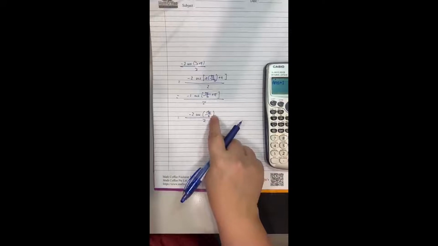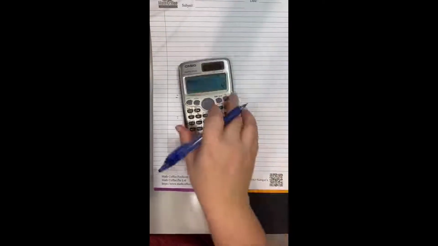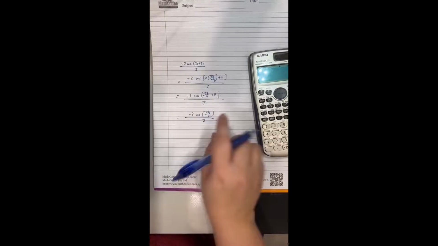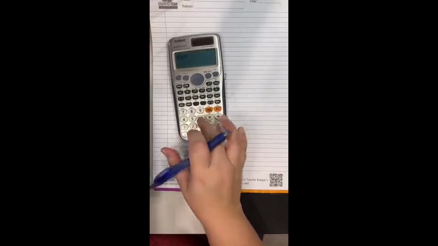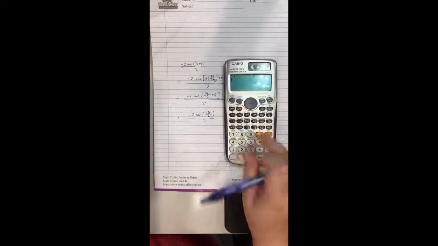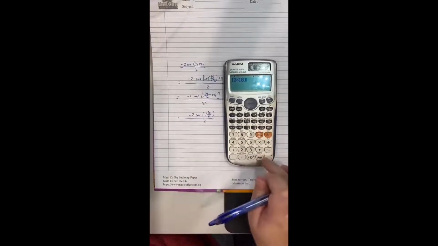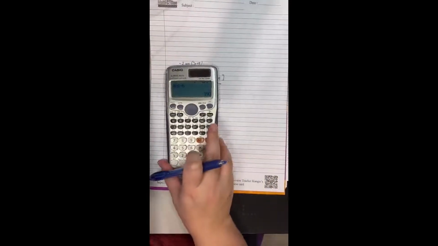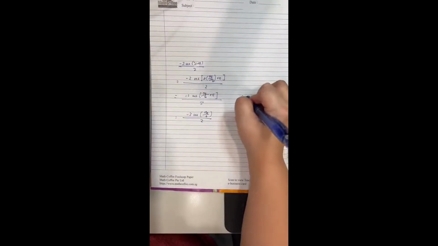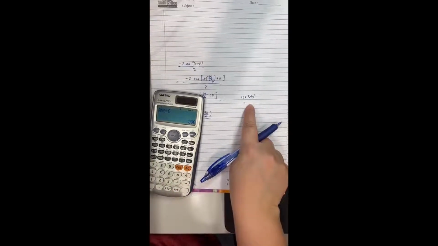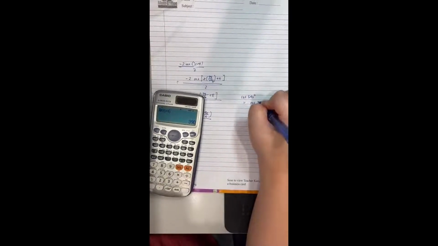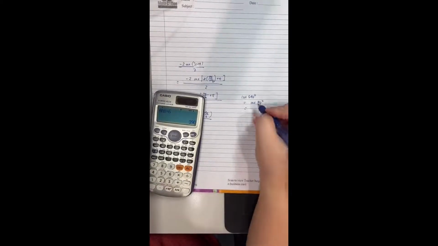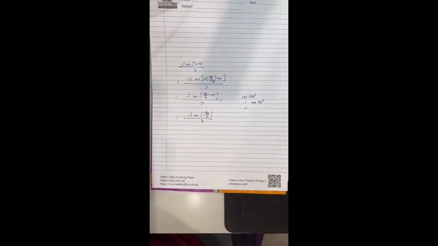And what is 13 pi over 6? Okay. Pi is 180 degrees. 13 times 180 divided by 6. So it's 390, correct? So now work out here. Cosine 390 degrees. After I minus 1 round, it is equal to cosine 30 degrees. And cosine 30 degrees is square root 3 over 2.